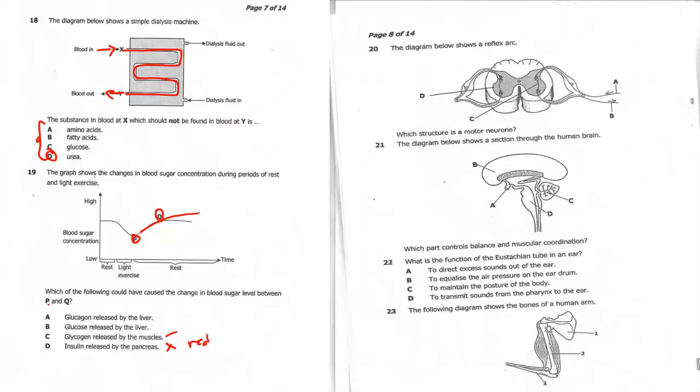Glucose released by the liver. Okay. No. Glucagon released by the liver. So when glucagon is released, it converts glycogen into glucose. But wait, is the glucagon released by the liver? That is a big question. So what is your answer on this particular part? Let me see your reasoning.